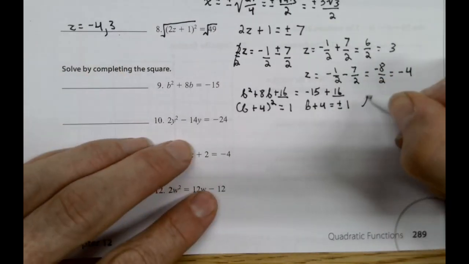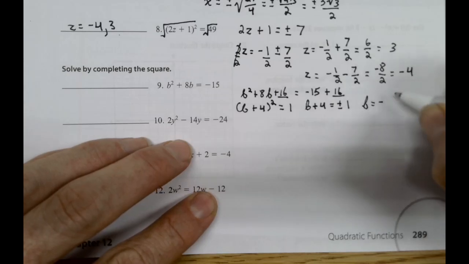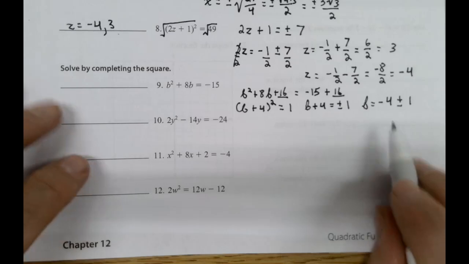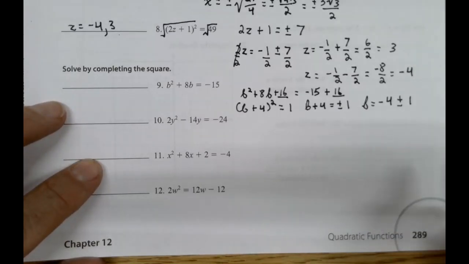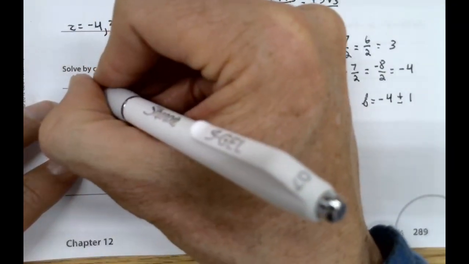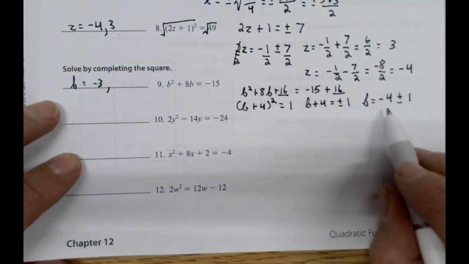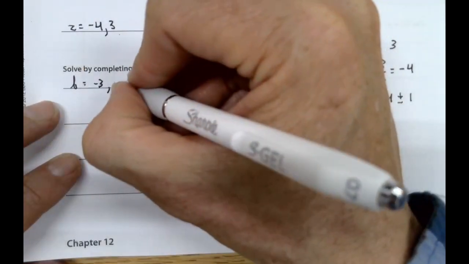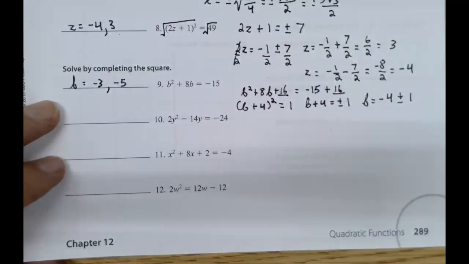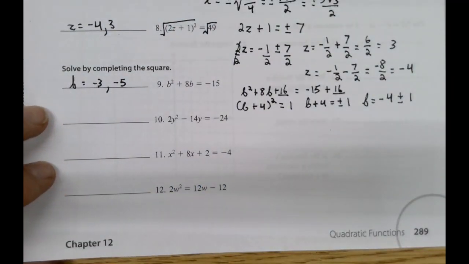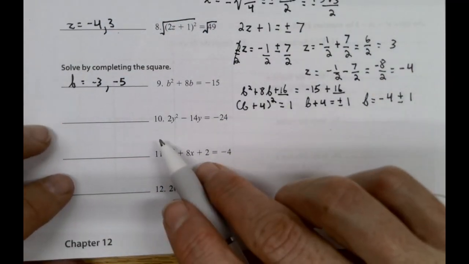And so that means b is going to equal negative 4 plus or minus 1. We can simplify that. Negative 4 plus 1 is negative 3. So there's my first answer. And then negative 4 minus 1 is negative 5. So there's my second answer for that one. Okay, 10.